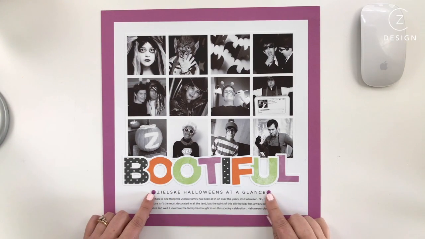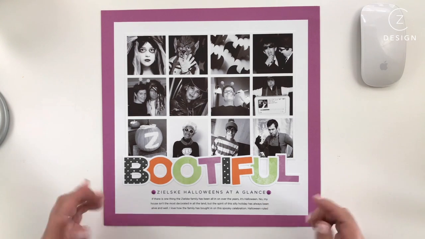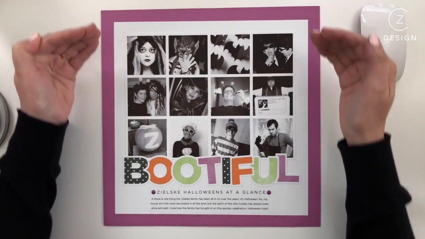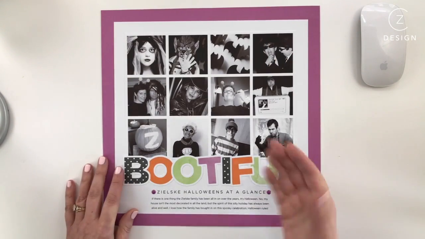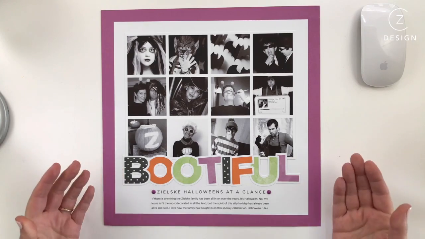And I also repeated one little enamel dot here and one little enamel dot here. Everything here is creating this unified piece based on repetition, right? Kind of see how that works.